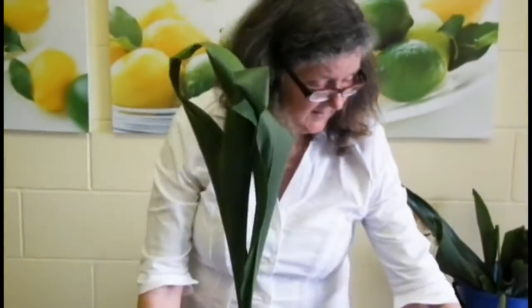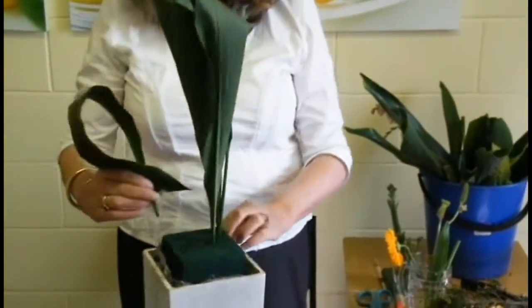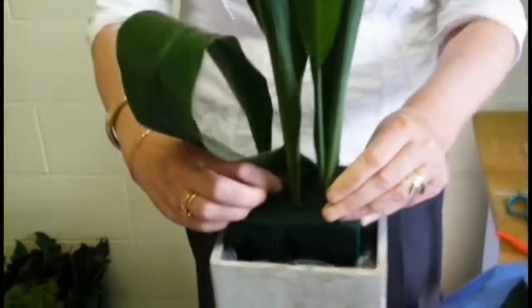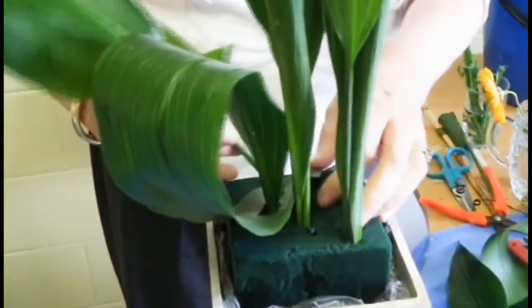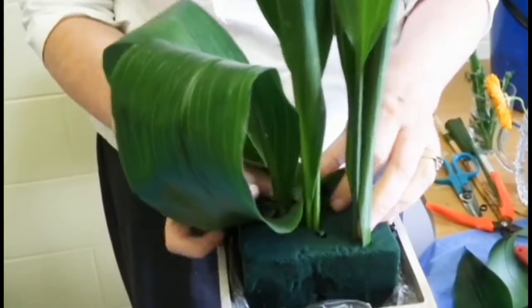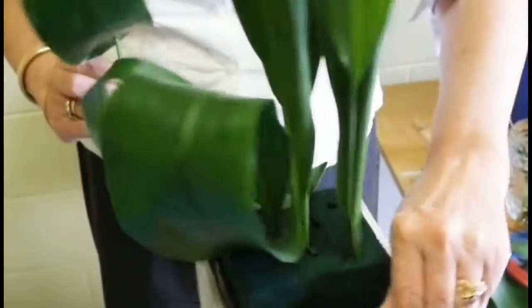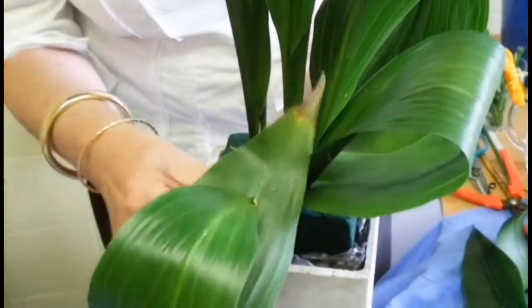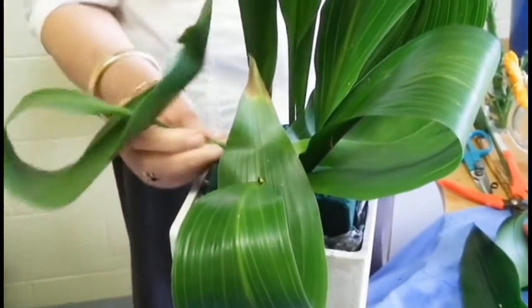Then with your lots of pieces of aspidistra, just push them in. Work out where the front is. Push them all the way around. Sideways, backwards, frontwards.